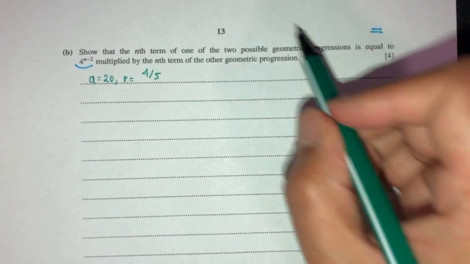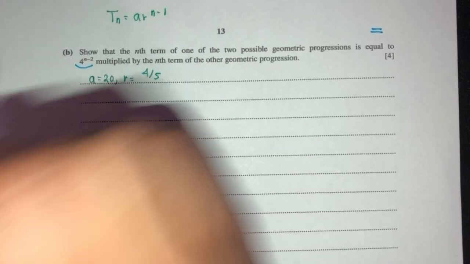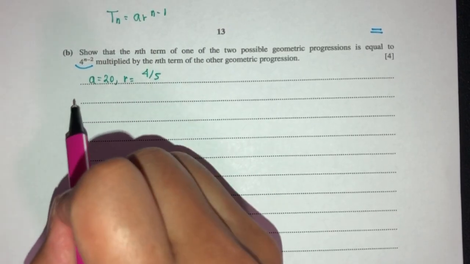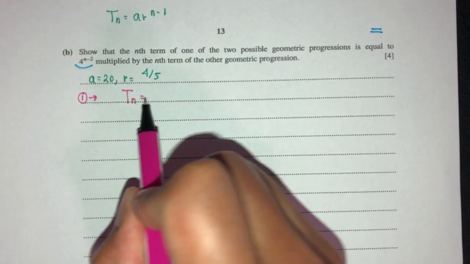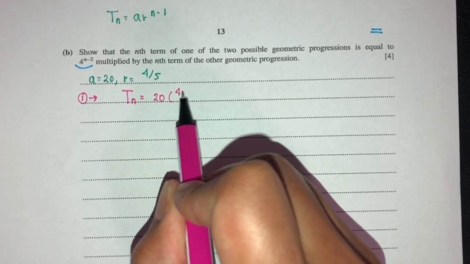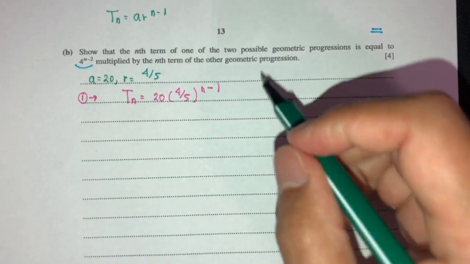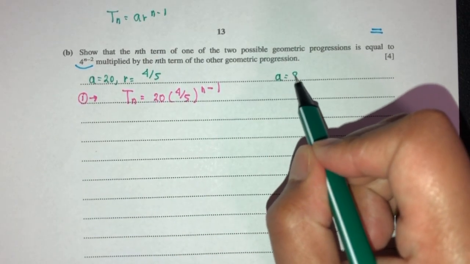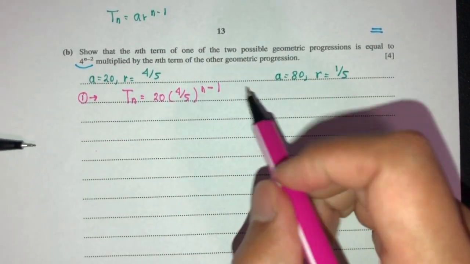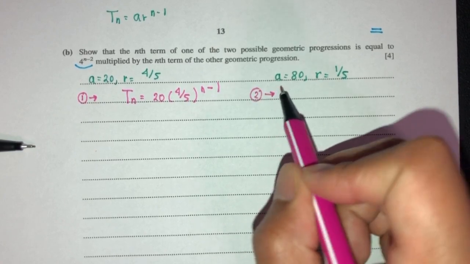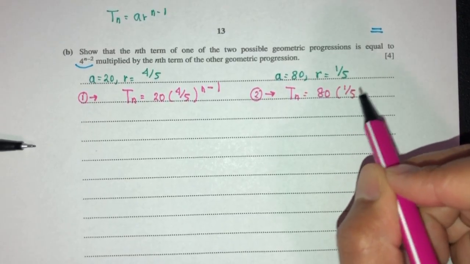Now the nth term formula is a r^(n-1). So for the first progression, the nth term is 20 times 4 over 5, power n minus 1. That's my first progression. Similarly, the other one has a equal to 80 and r equal to 1 over 5. Therefore, for my second progression, the nth term will be 80 times 1 over 5, power n minus 1.